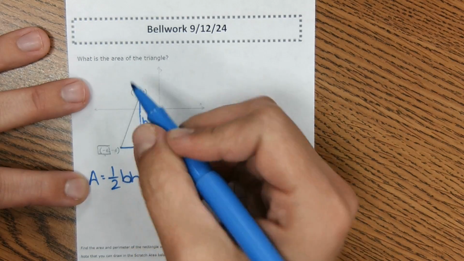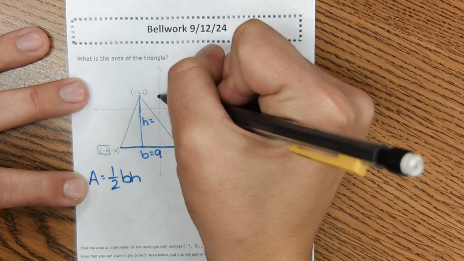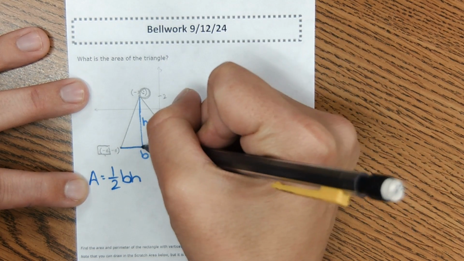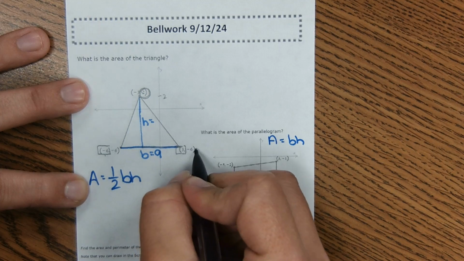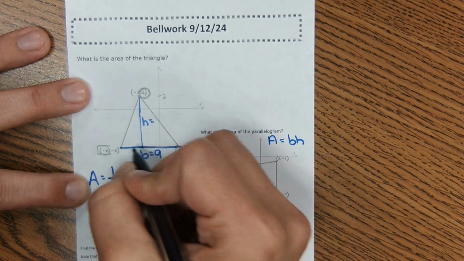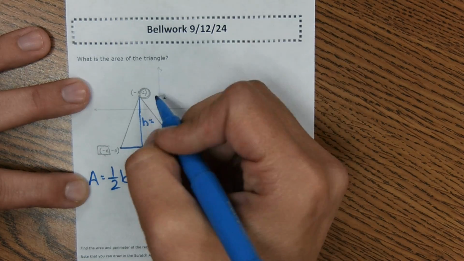And then for the height, we're going to use coordinates as well. So the y coordinate now, this is at like 2. We can see that it's 2 right here. And then this here would be at -6. So the distance between 2 and the y-coordinate -6 would be 8 units. So the height is 8.